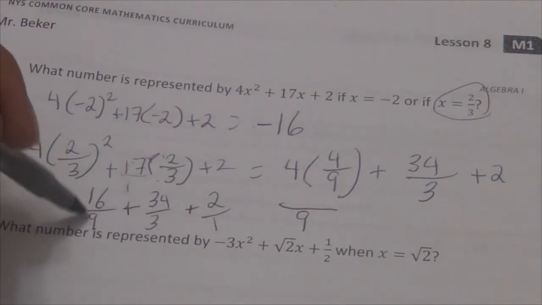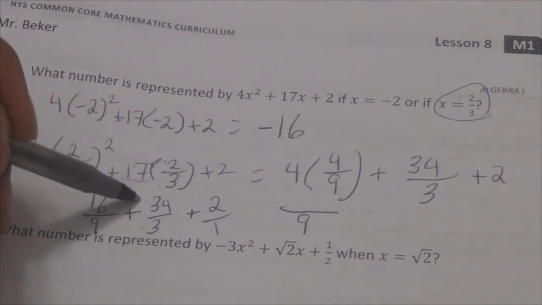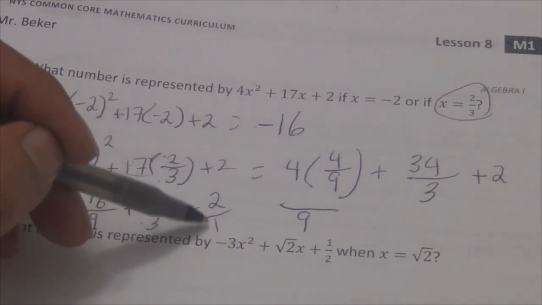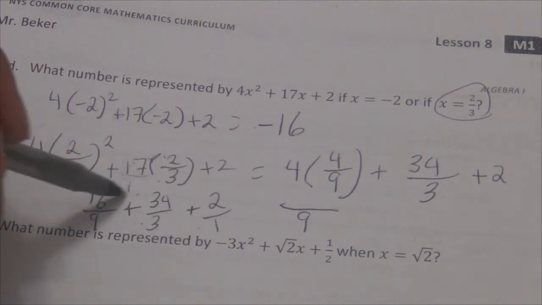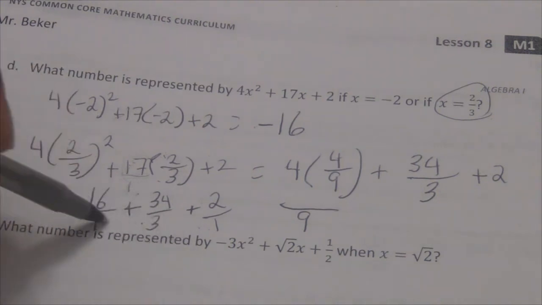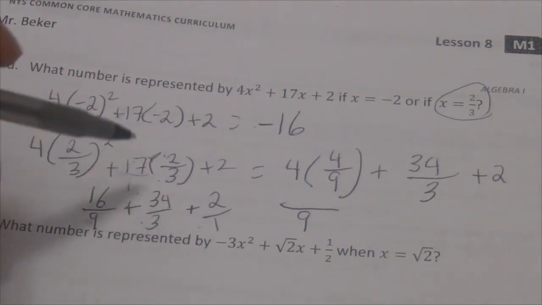Now you have to turn these into equivalent fractions. How do I turn this into a 9? Multiply by 3 over 3. How do I turn this into a 9? Multiply by 9 over 9. And then once you have them equal in denominator, you add the numerators and keep the denominator.